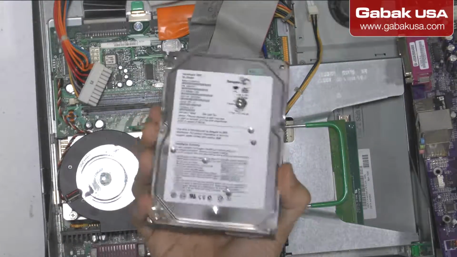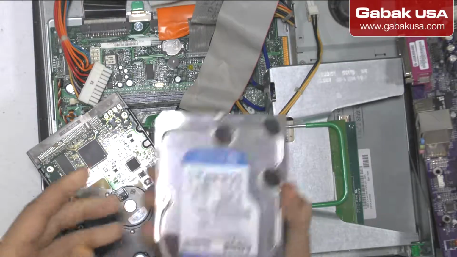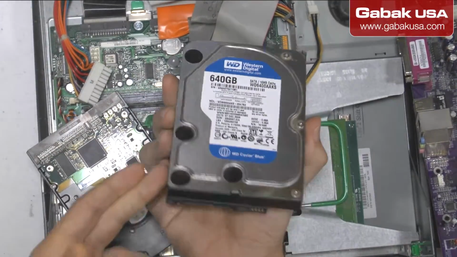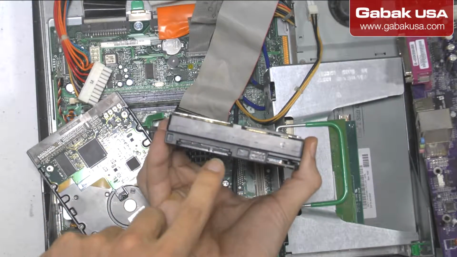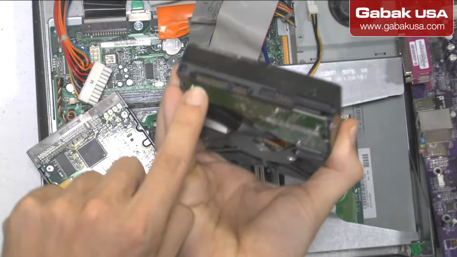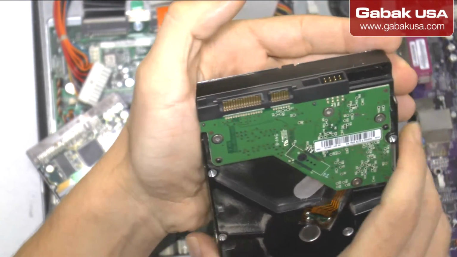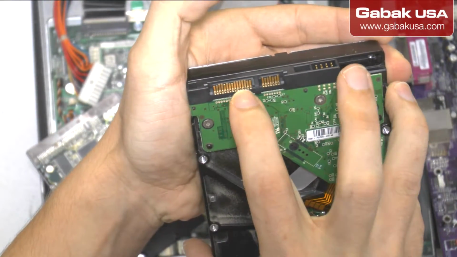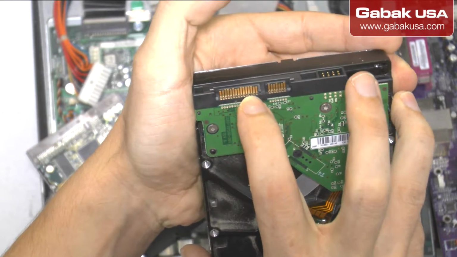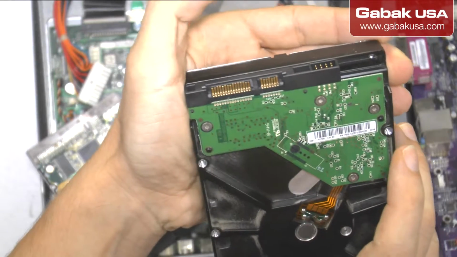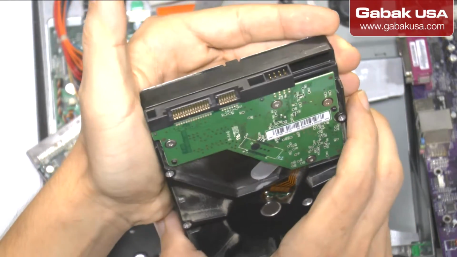This is a dead hard drive that I have laying around, and this is a new hard drive. So this is the new generation. It will be SATA, so the power connector will be this. I'm going to try to focus the camera so you can see it better. Here the big one will be the power, and this one, the small one, will be the data. So that is the main thing with this kind of hard drives.